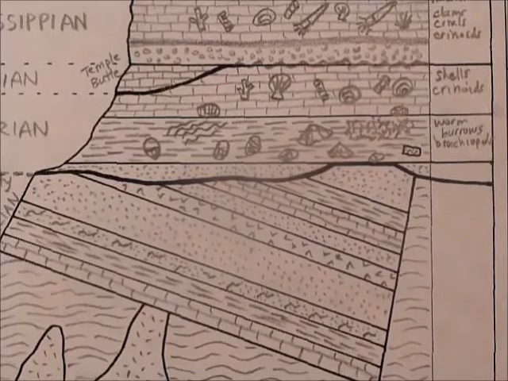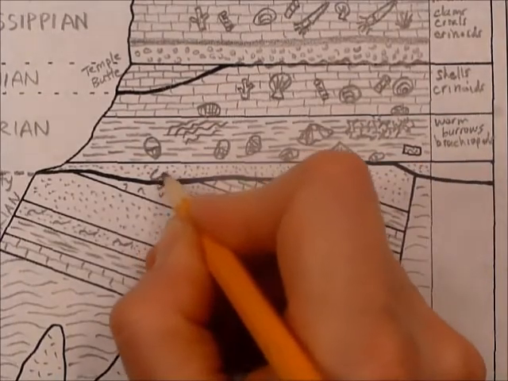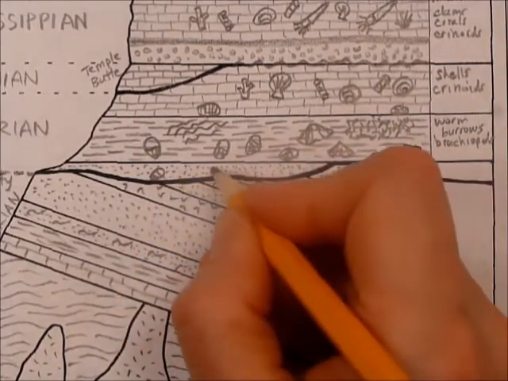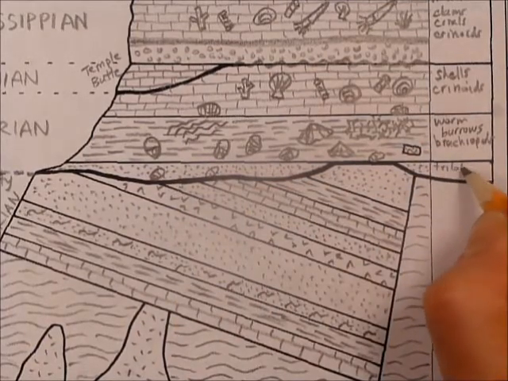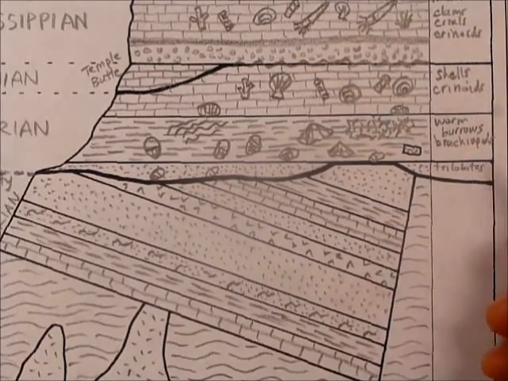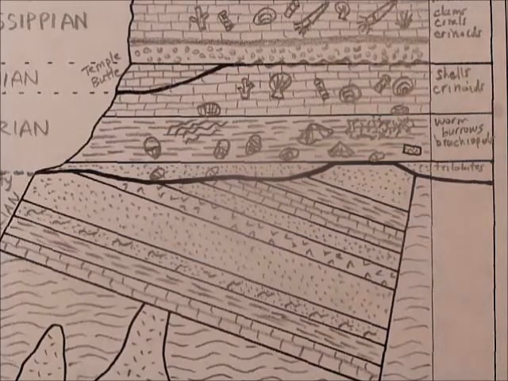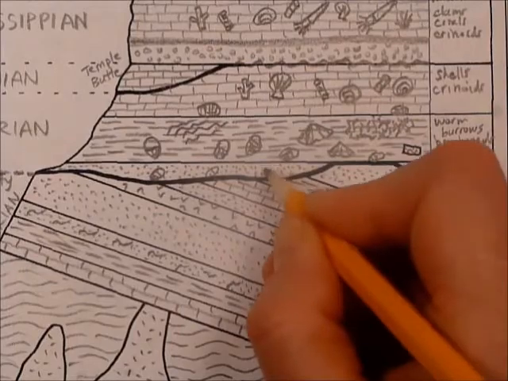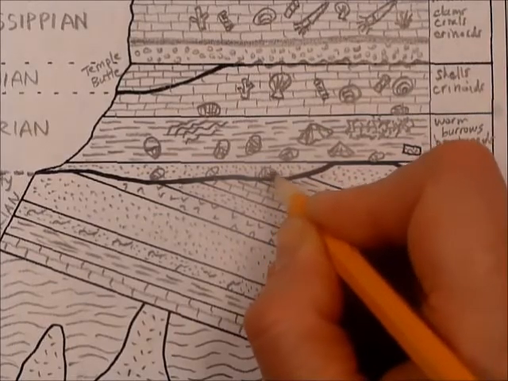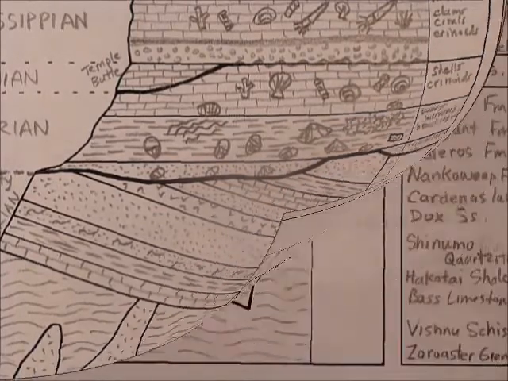And you can also put a few trilobites down here in the Tapeats Sandstone. Trilobites. And possibly still maybe a few brachiopods or something. That's about it. Nothing much more than that.